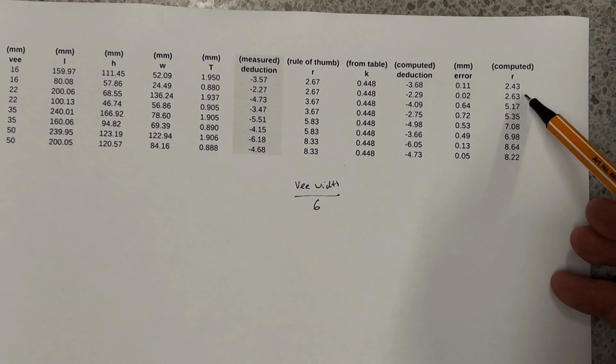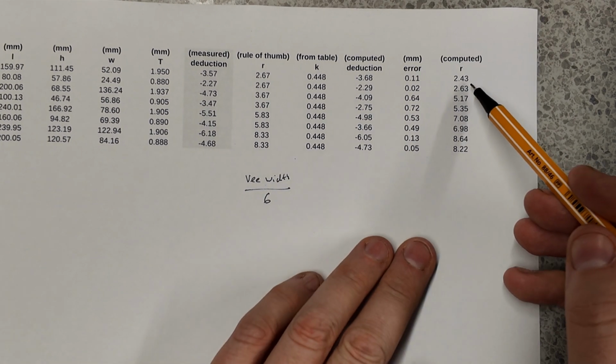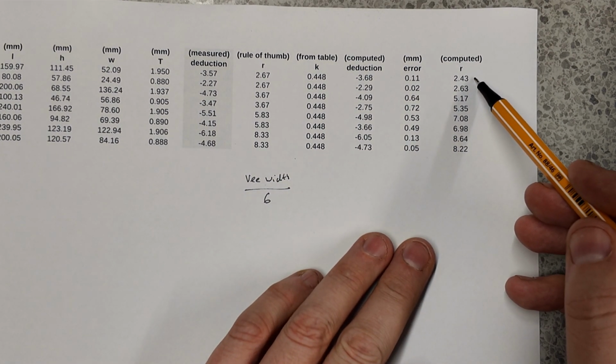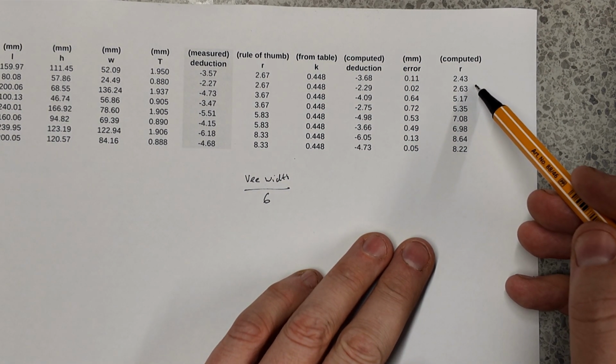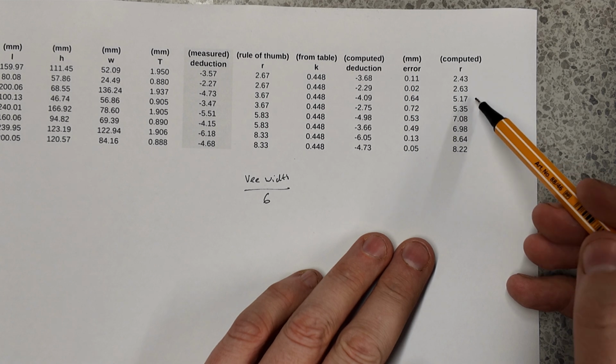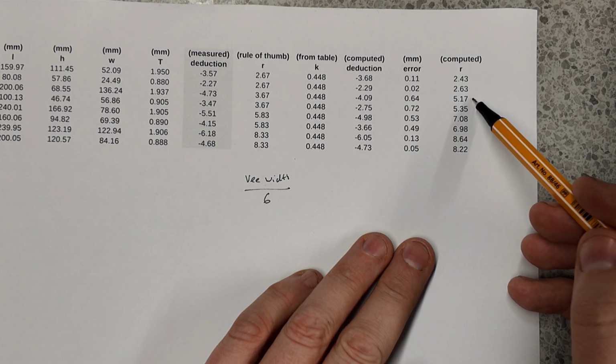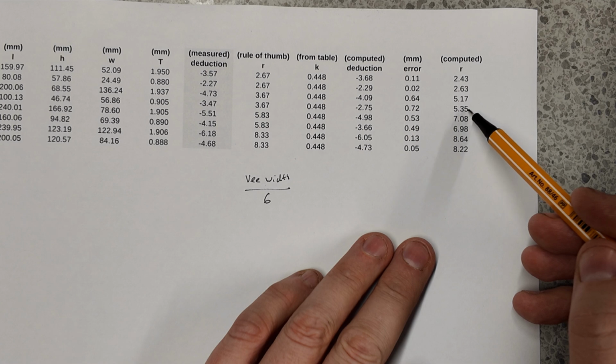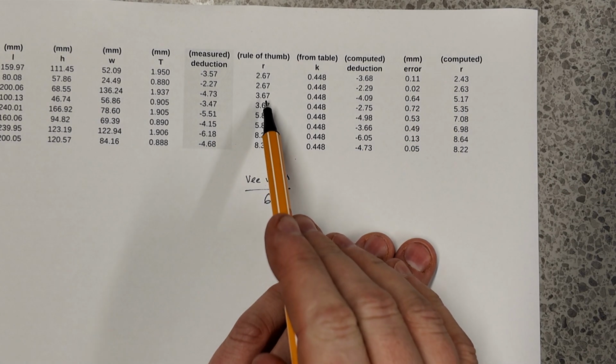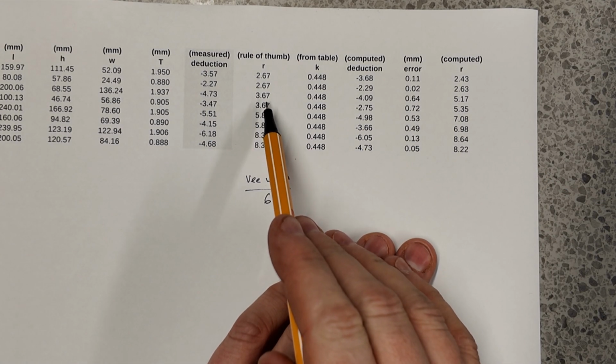And you can see here that the actual radius, if you compare these two, so that's okay for the V width 16, but for the V width 22, we're 5.1, 5.3, and over here it's 3.6, so we're quite a long way out there.